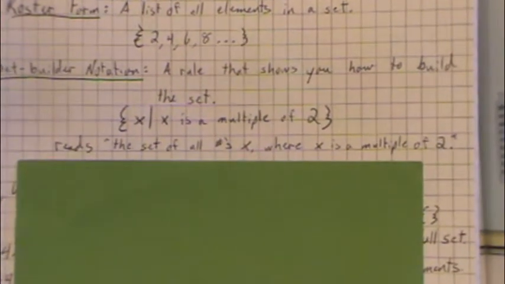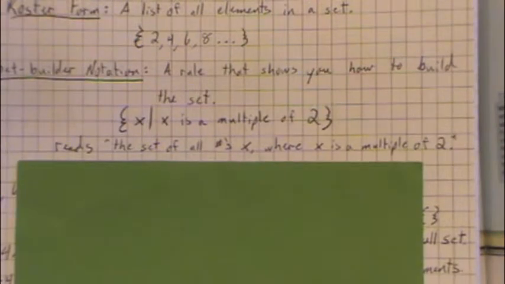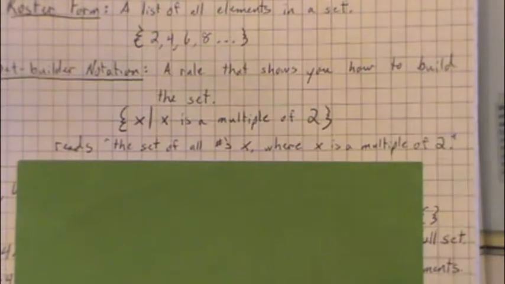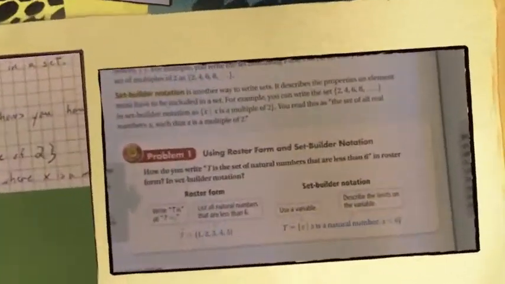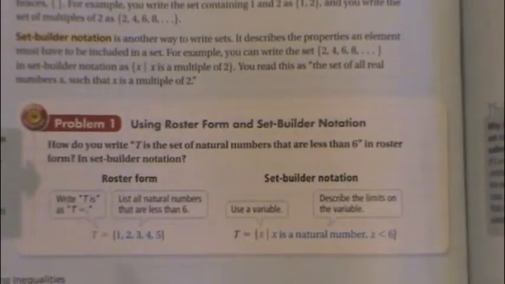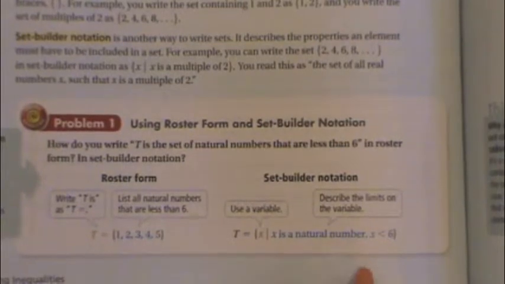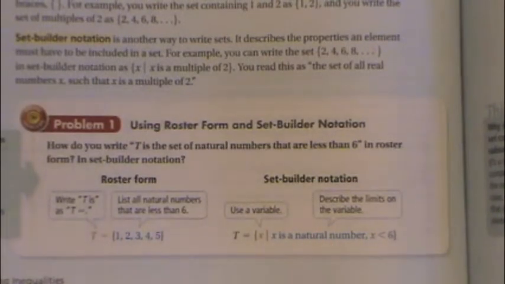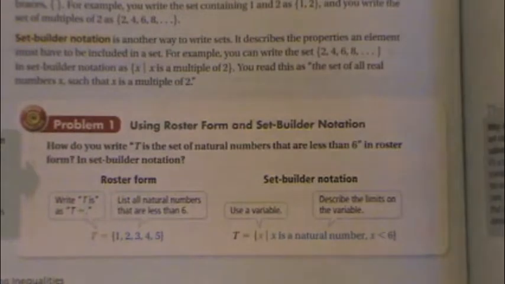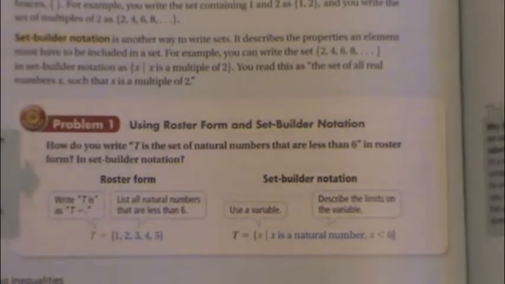Problem number 1 on page 194 gives you a little bit of practice with this. So here, your two examples, the same exact set on either side. This one is roster form, this one is set builder notation. And they would like you to try it for yourself in Got It number 1 on the top of 195. You guys go ahead, figure it out, get it written in your book.